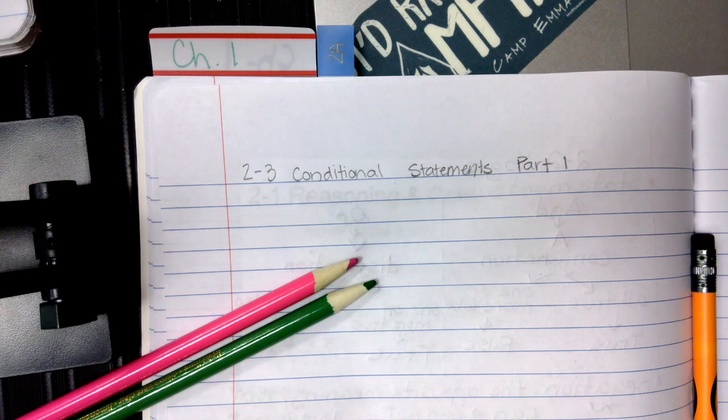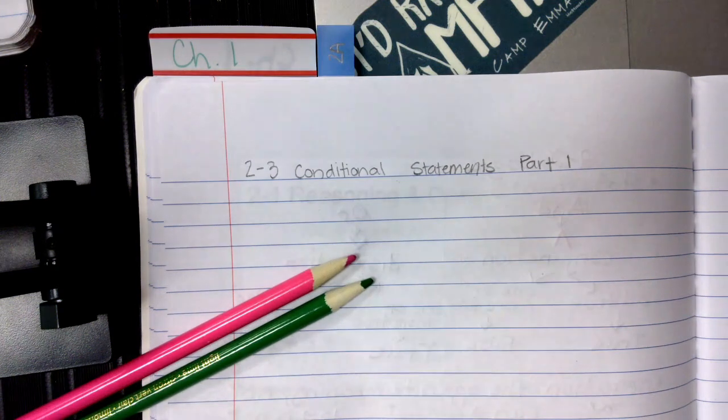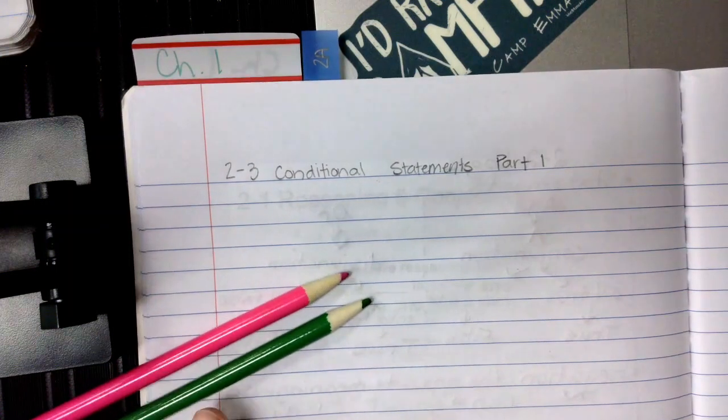All right. You have about 30 more seconds to make sure you're all set up. Remember, grab two colors, doesn't matter if they're highlighters or pencils.